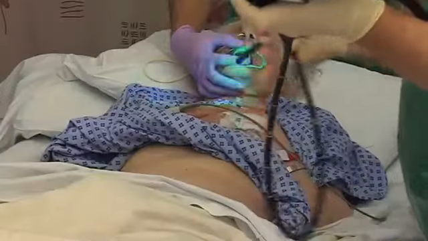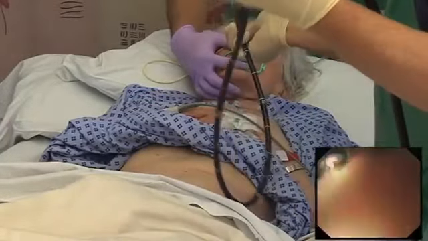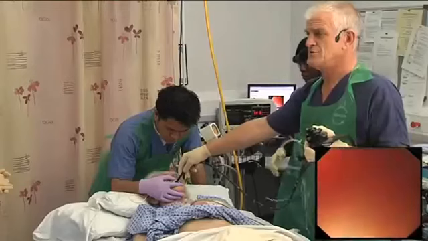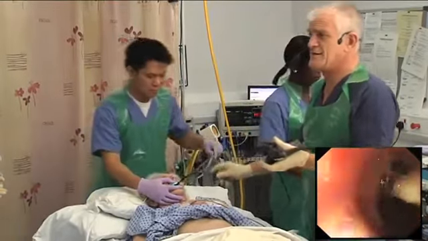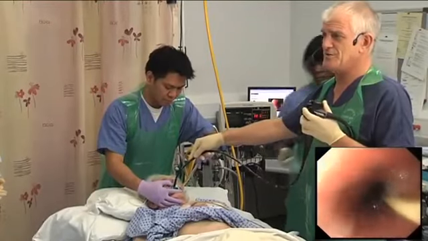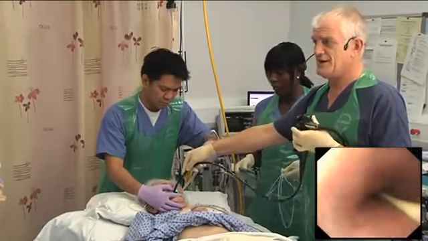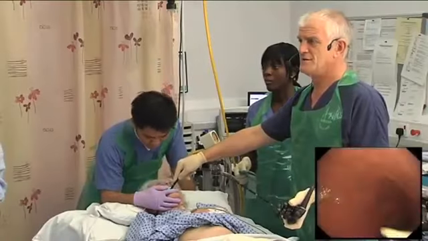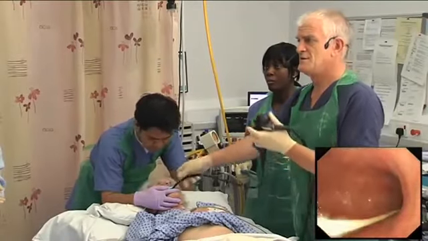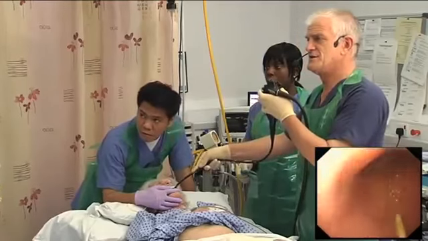Okay, we're just going to pop the instrument in, following the feeding tube down. It's often quite difficult to intubate with the patient on their back, and so I tend to leave the feeding tube in and follow that down. We'll take it out when we put the PEG tube in. Okay, we're down into the stomach. Got quite a big hiatus hernia, actually.